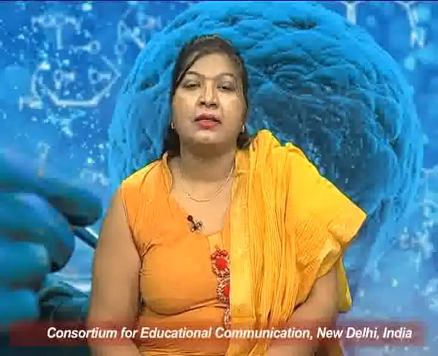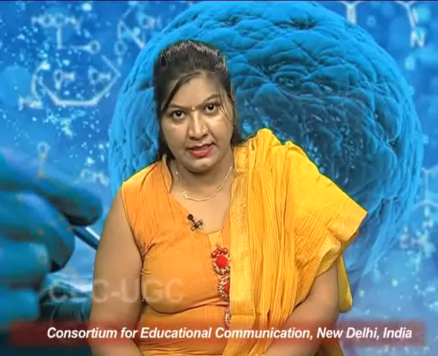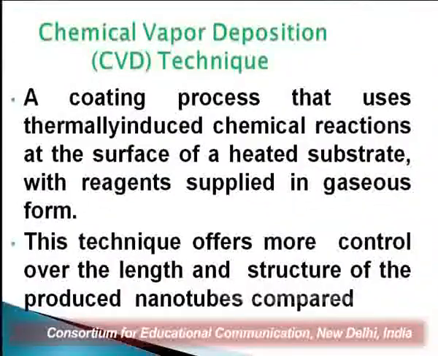We are discussing the synthesis of carbon nanotube techniques, in which one of the most important techniques is chemical vapor deposition, where we use a coating process using a gaseous mixture which passes in an inert atmosphere and is heated. This technique is very important so that we can get nanotubes of various shapes in a controlled manner. The length and the structure can be varied by varying the parameters of the method. This is the most prominent and most commonly used method for the preparation of carbon nanotubes.